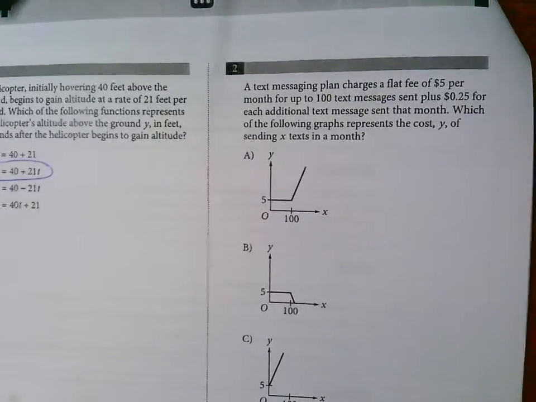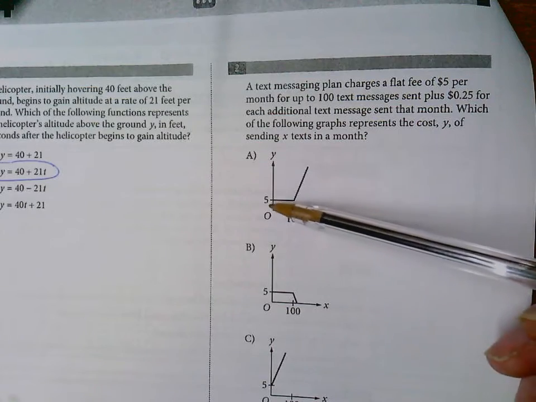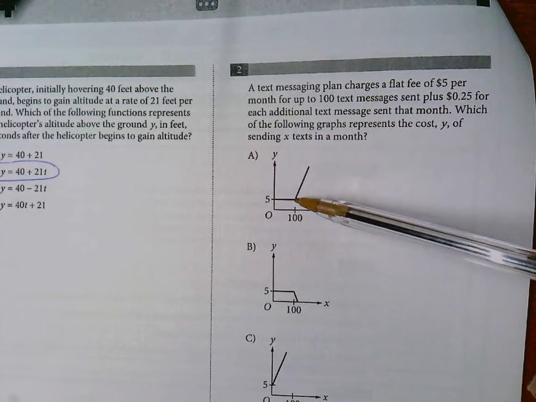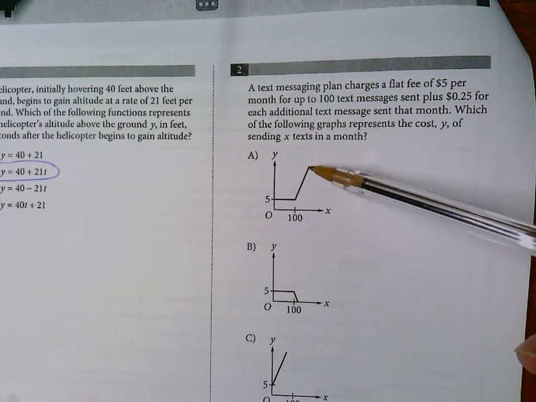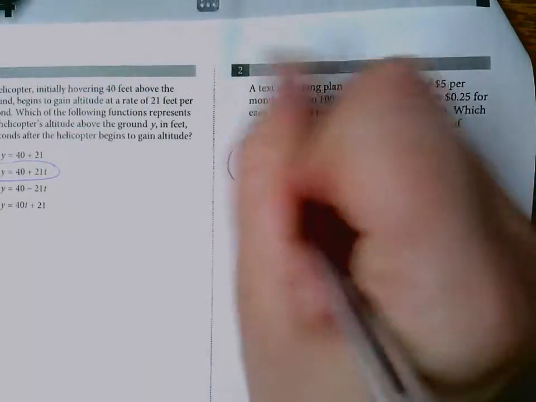Number 2, a text messaging plan charges a flat fee of $5 per month for up to 100 text messages and an additional 25 cents for each additional text message. Which of the following represents the cost? So it needs to be A or B because it's $5 for the first 100 and then it's an additional 25 cents. So your cost should go up after 100 text messages. So 2 is A.